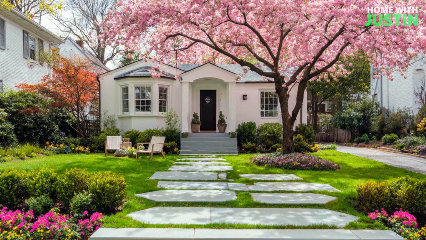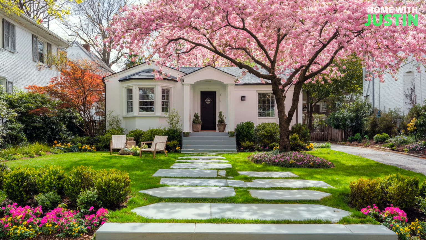Warm LED washes create an atmospheric approach without harsh glare.